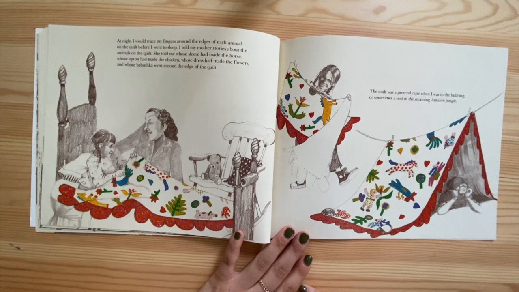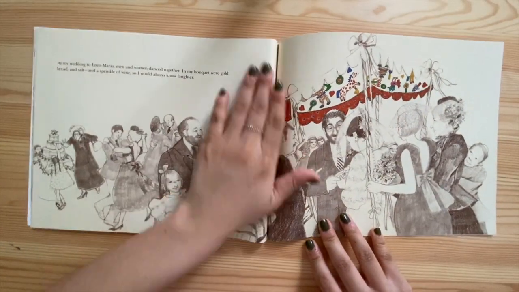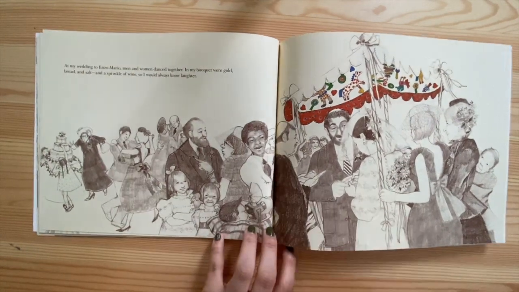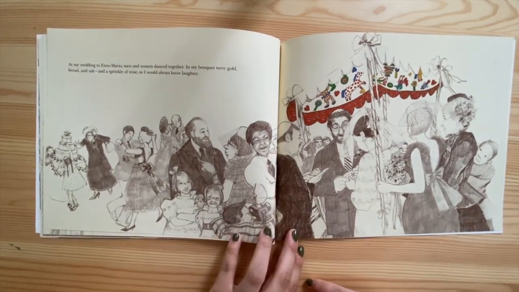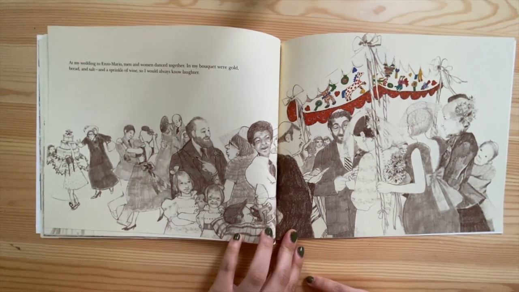The quilt was a pretend cape when I was in the bullring, or sometimes a tent in the steaming Amazon jungle. At my wedding to Enzo Mario, men and women danced together. In my bouquet were gold, bread, and salt, and a sprinkle of wine, so I would always know laughter.